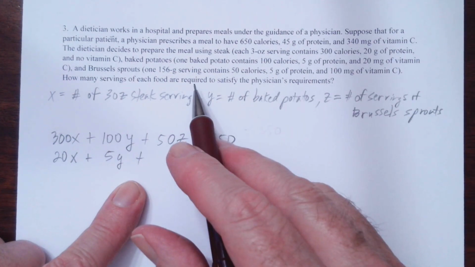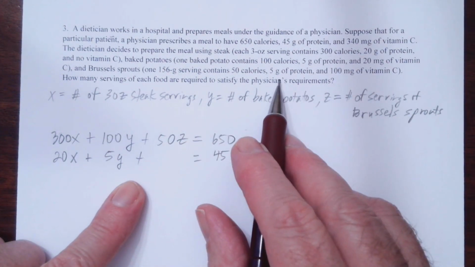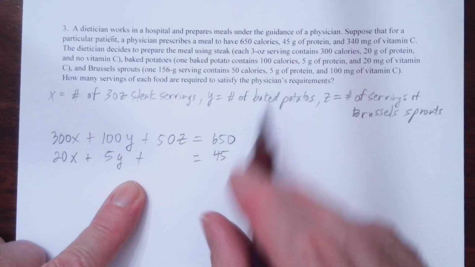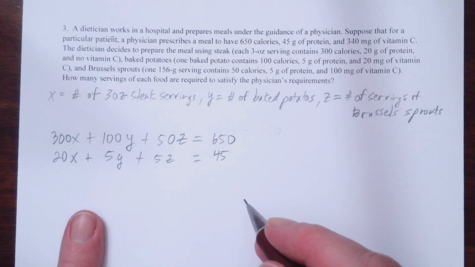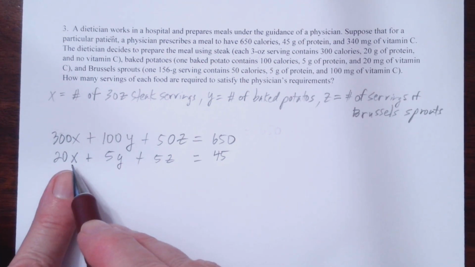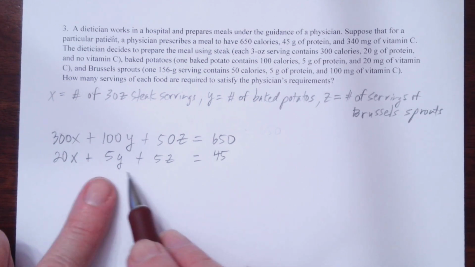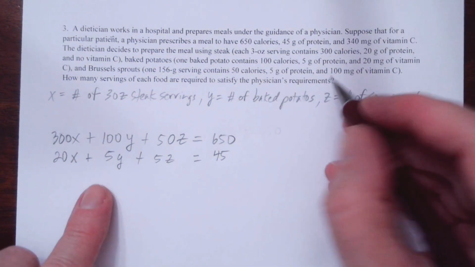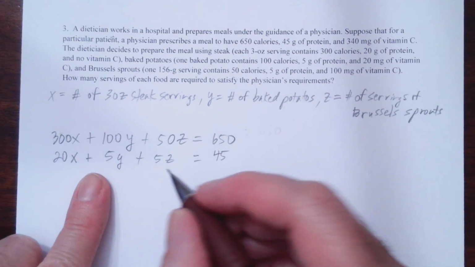And the Brussels sprouts have 50 grams of protein for each serving. So again, if you had 2 servings of meat, that's 40 grams right there. That's the idea.